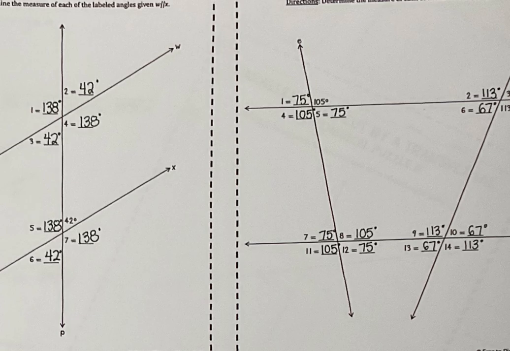Okay, anything with those? Do I have any questions or comments? Okay, those are the most straightforward because the transversal lines don't intersect one another.